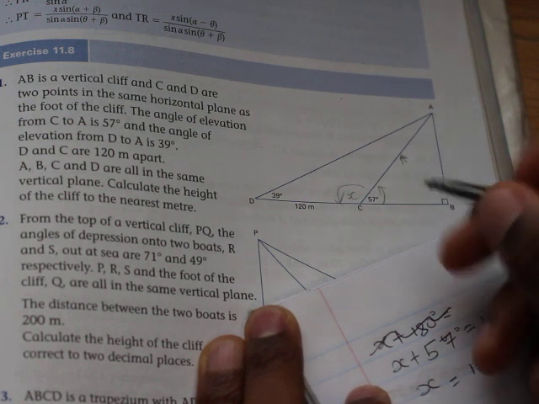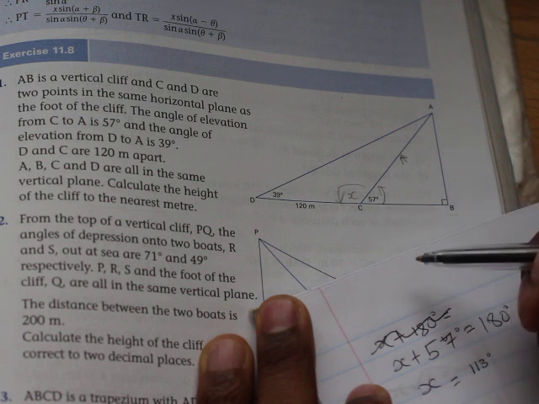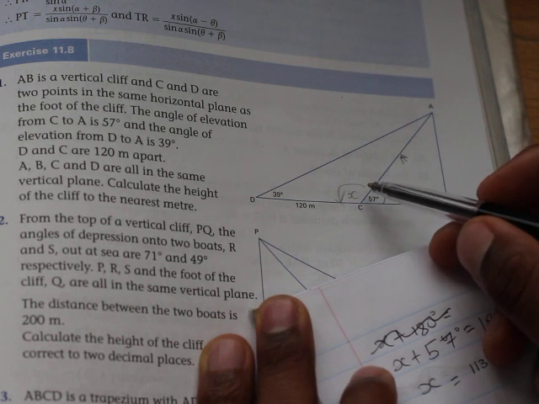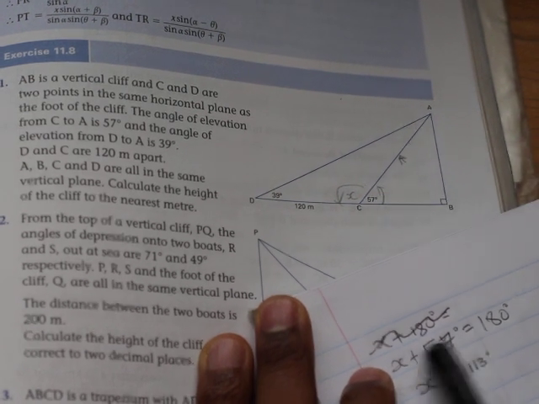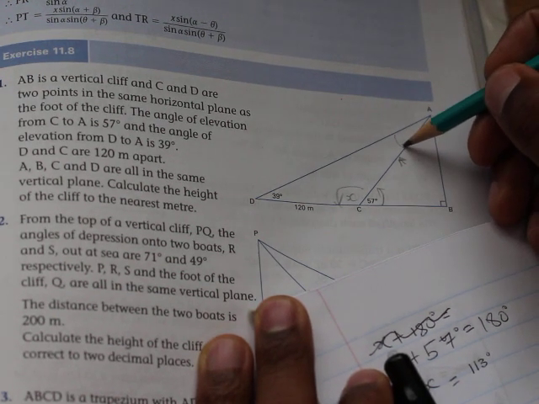So we already know what x is, right? Now that we've got the x, in fact we weren't supposed to find the x. The angle that we really need is that angle over there, okay?